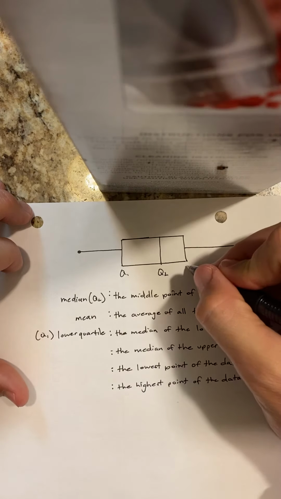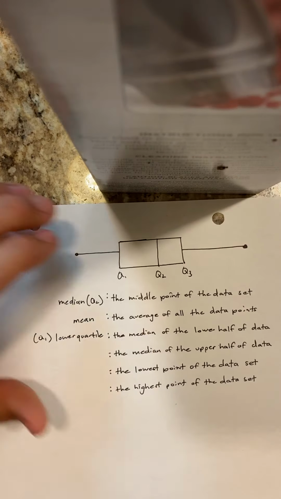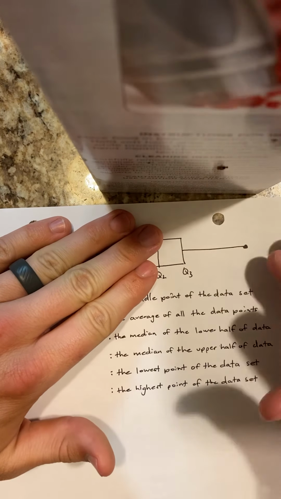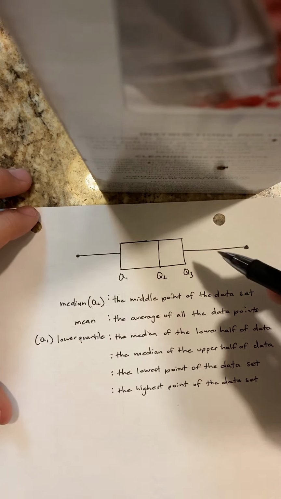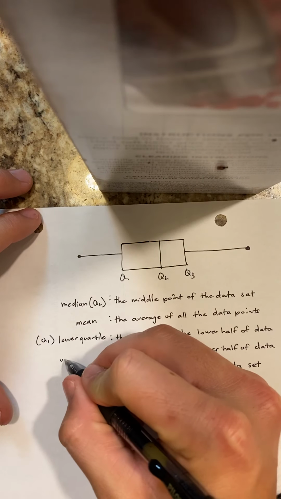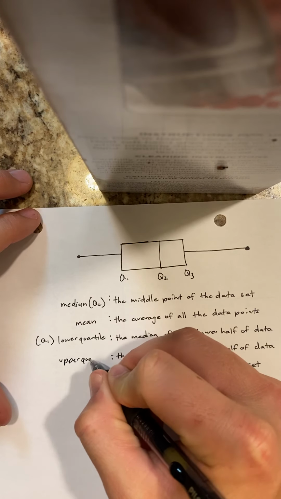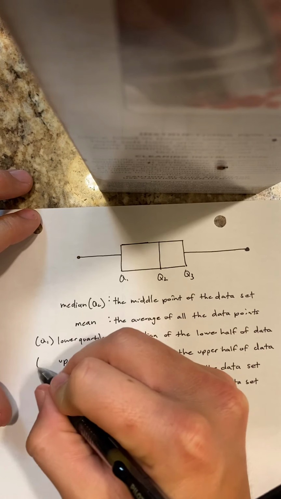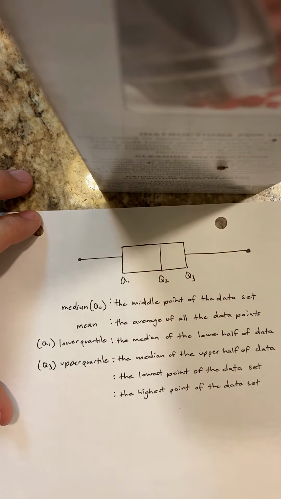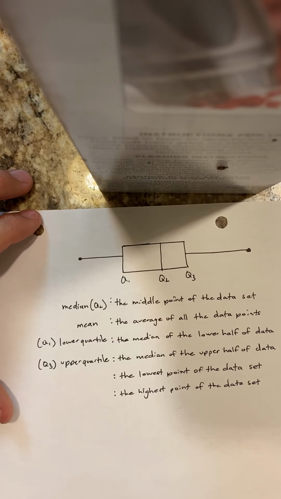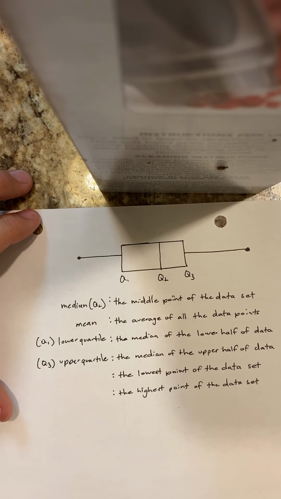All right, in the same way, the median of the upper half of data, if I cover up this side, the median of this side over here would be Q3, which we call the upper quartile. All right, so the upper quartile or Q3 would be the median of the upper half of data, which just leaves these 2 points here.